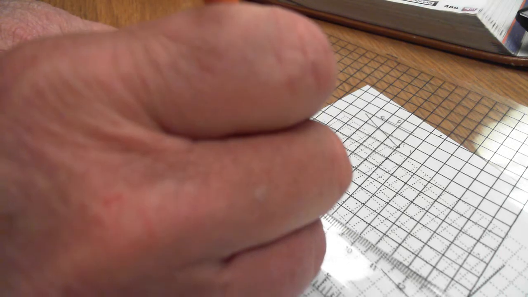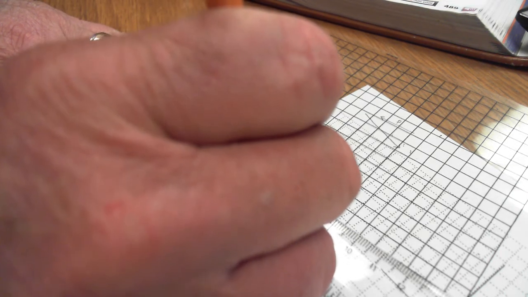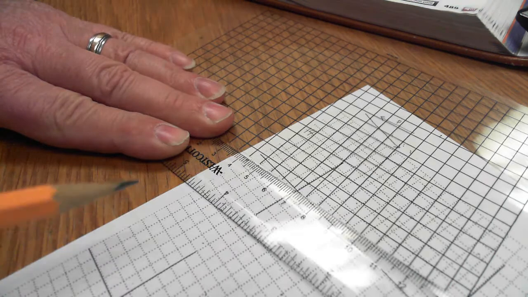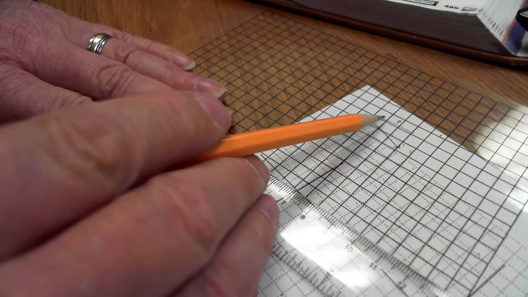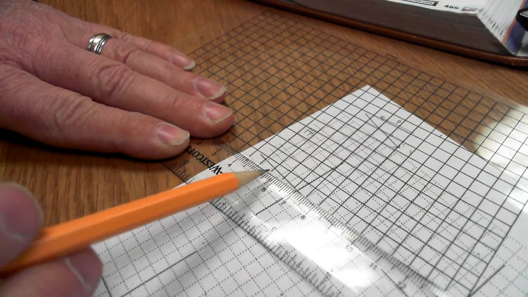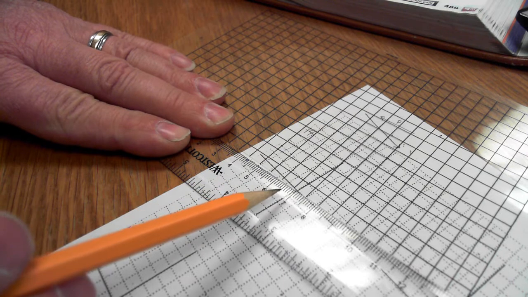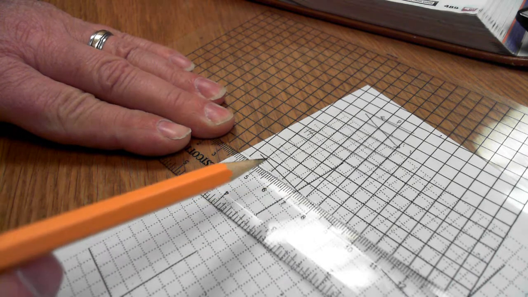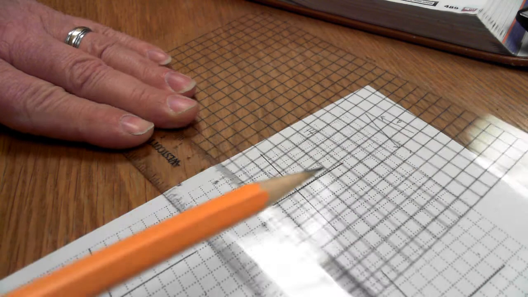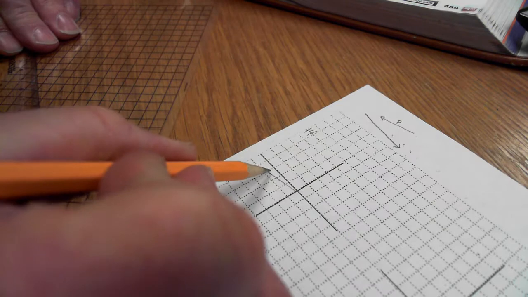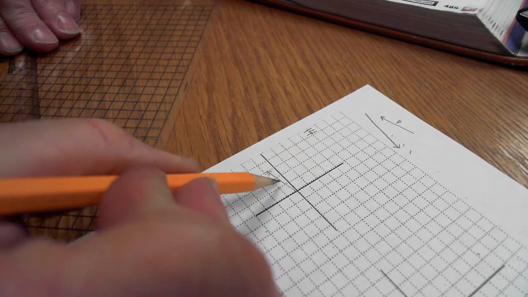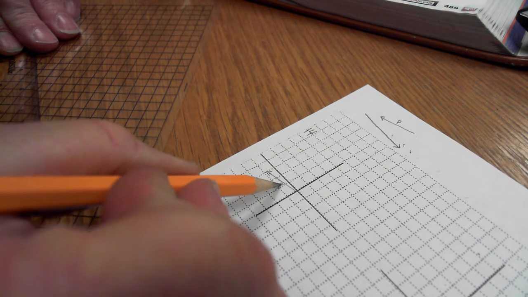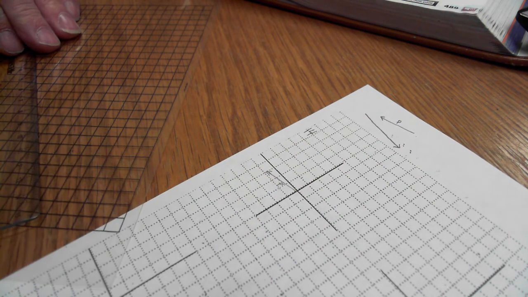I'm going to do a 1.6 down to the left, just like P does. And by having this line parallel to my ruler, I feel like I've gotten that direction captured, and I measured the size, so that should be a good copy of vector P.